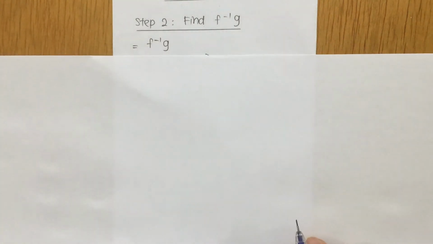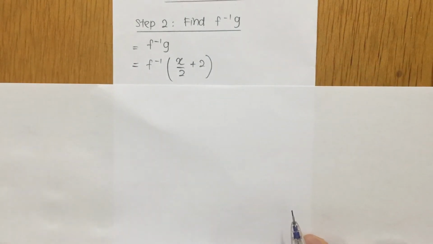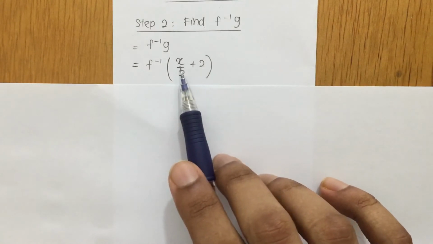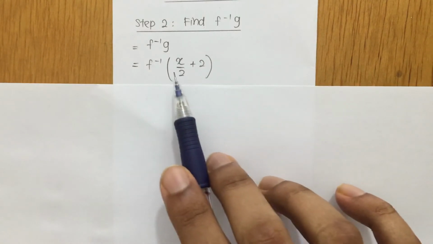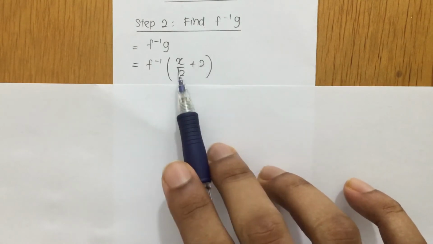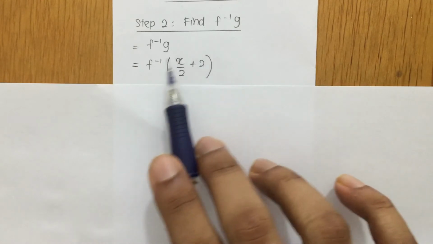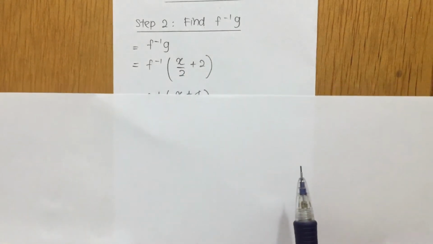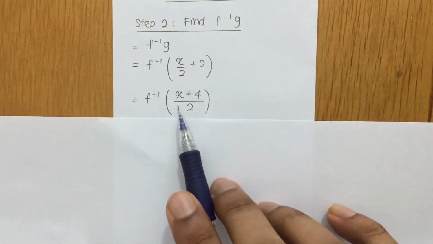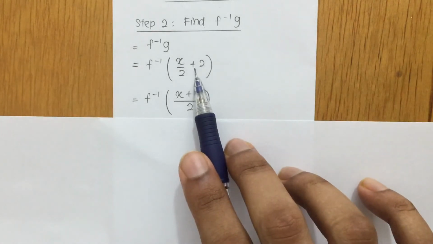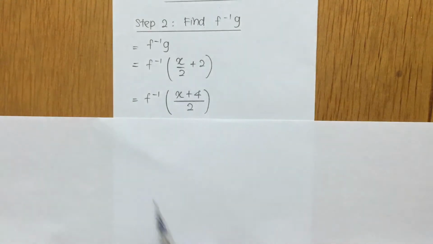In the question, they gave you that the function g is x over 2 plus 2. What you can do in the next step is combine these separate entities into one single fraction. So you multiply the 2 by 2 and then combine with the x over 2 to form a single fraction. In the next step it will become f inverse of the bracket x plus 4 over 2, because if you simplify this it will go back to the original function, which is x over 2 plus 2. I hope you understand this concept, guys.